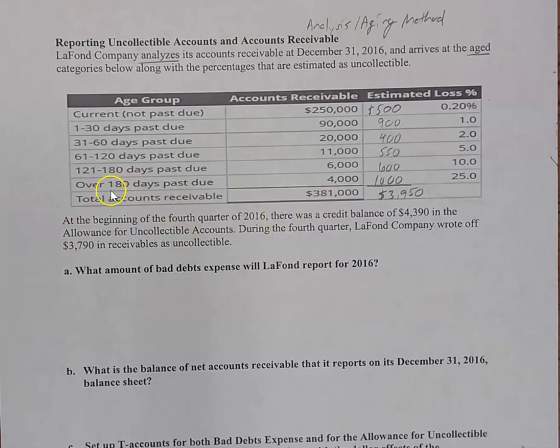So notice down here with accounts that are over 6 months old, fortunately we only have $4,000 of those, but we estimate 25%, 121 to 180 days overdue, 10%. So the good news for this particular company is that the vast majority of their $381,000 total is up here in these first two categories. $340,000 is up here. Okay. So we will need both of these figures here in a moment, but there's some additional information to look at.